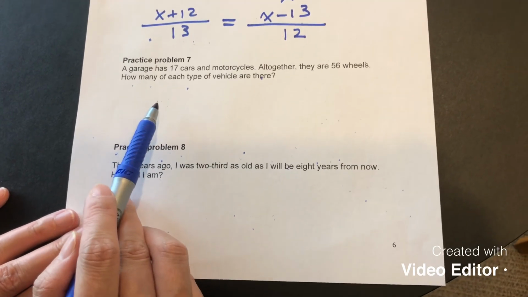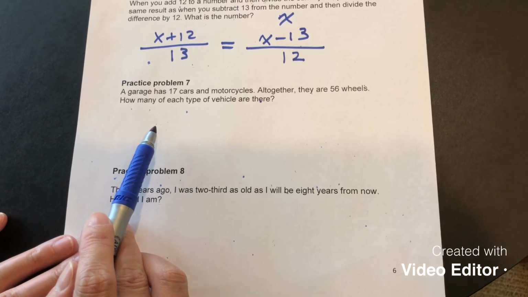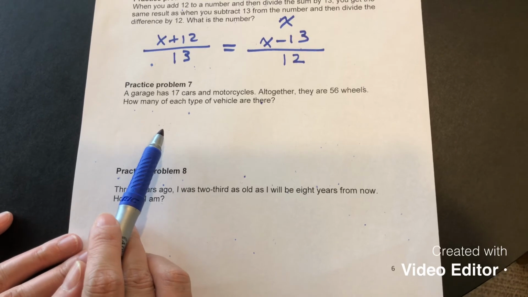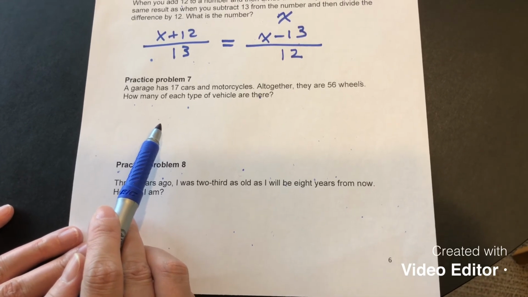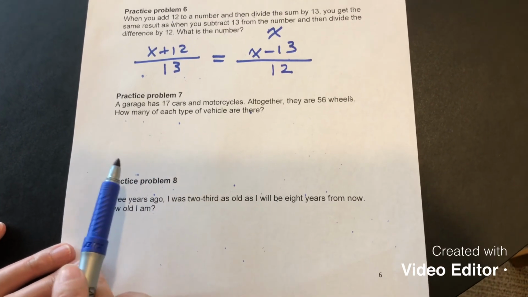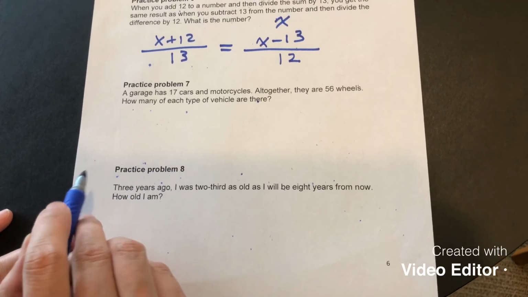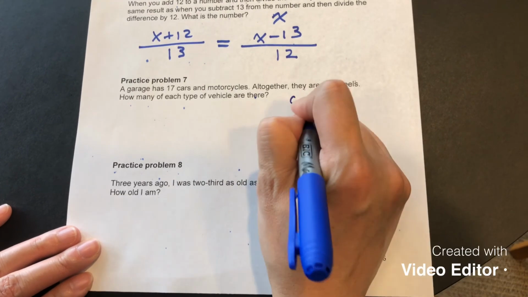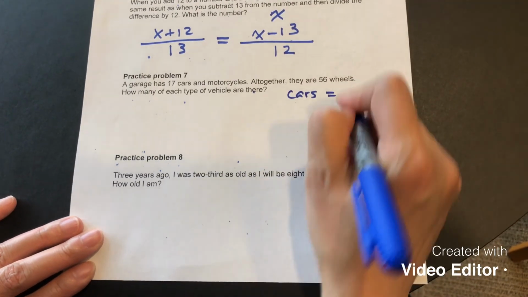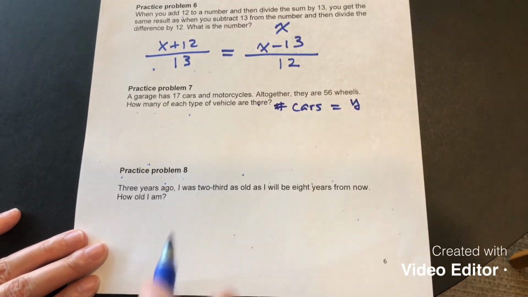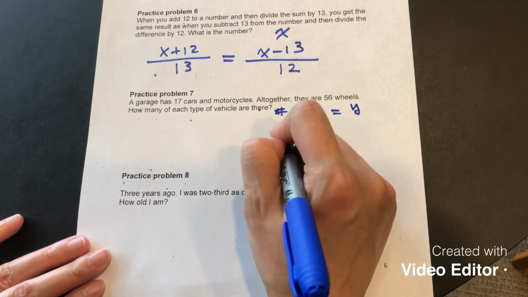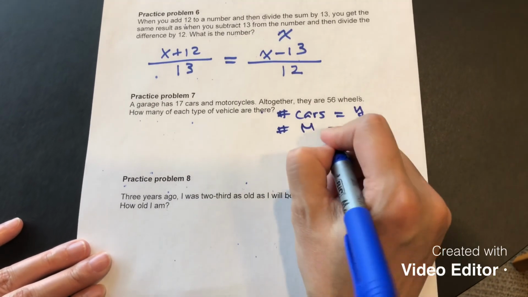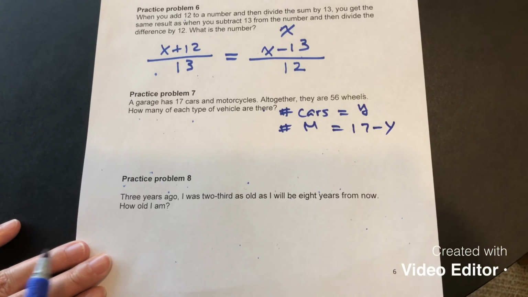Practice problem 7. A garage has 17 cars and motorcycles. Altogether, there are 56 wheels. How many of each type of vehicle are there? Okay, let's just say 17 cars and motorcycles. I will say cars equals y. The number of cars is y. And the number of motorcycles is 17 minus y.